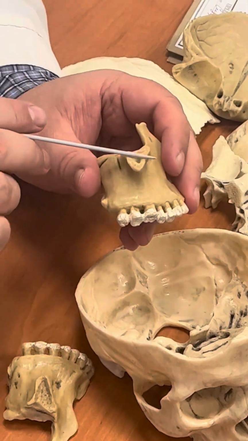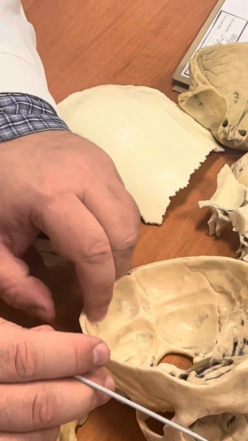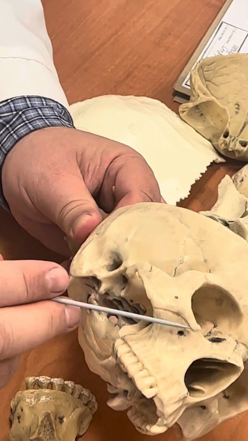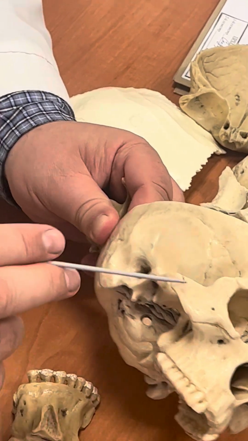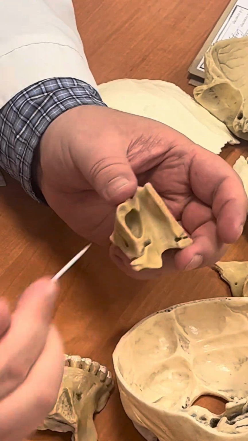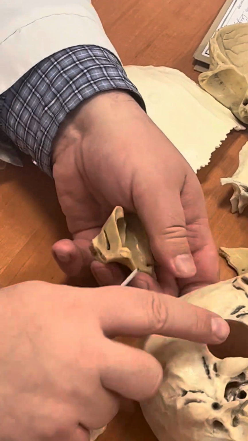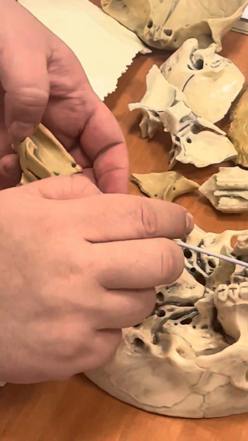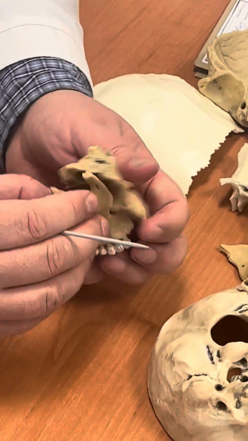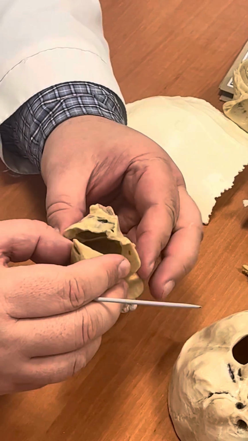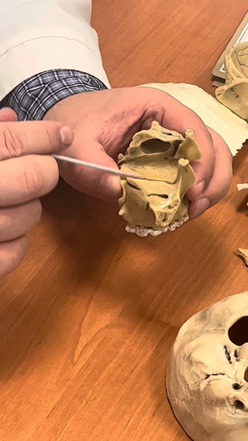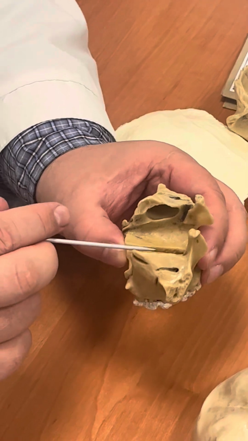What is the name of this process? Zygomaticus, yes, that is the zygomatic process because it's attached to the zygomatic bone. Next, what is this process? This process joins with the same process from the opposite side and makes the hard palate or bony palate, palatum osseum.